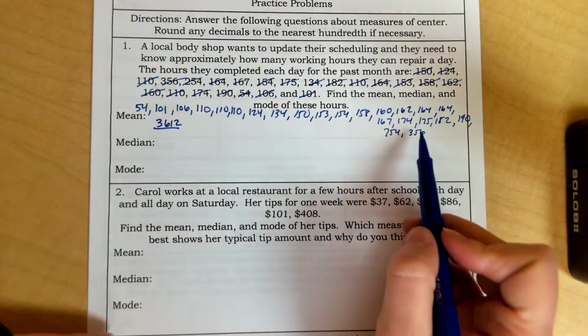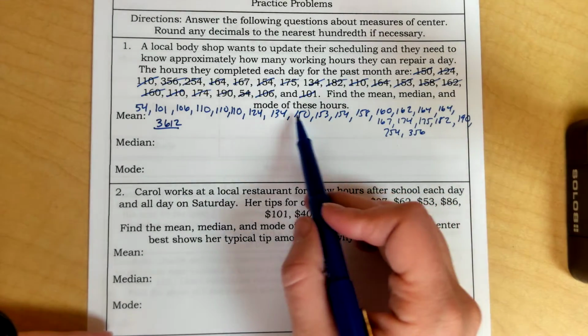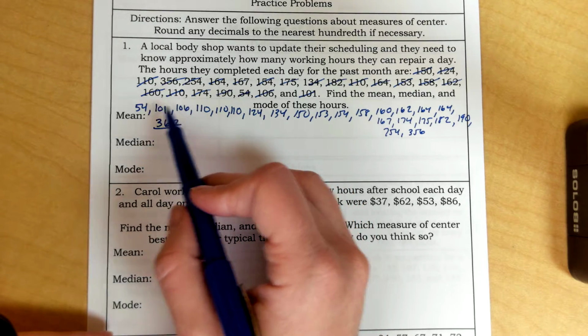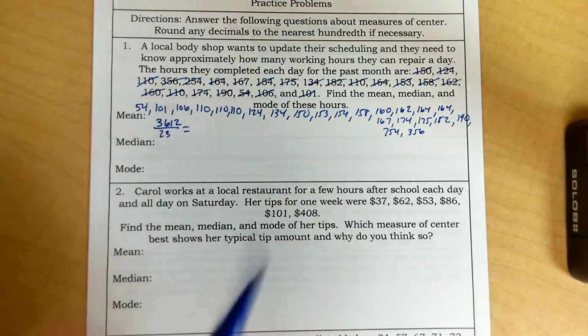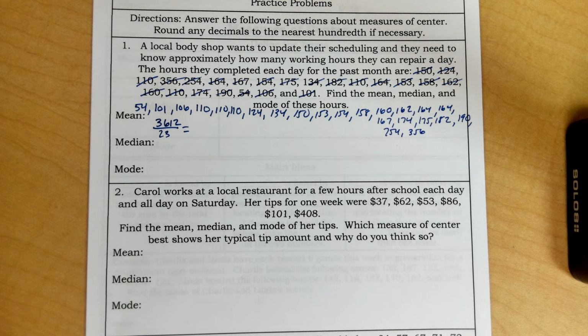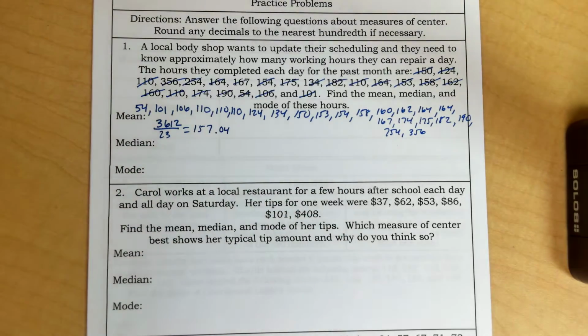And I had a total of 1, 2, 3, 4, 5, 6, 7, 8, 9, 10, 11, 12, 13, 14, 15, 16, 17, 18, 19, 20, 21, 22, 23 days in that month. And so my average here, when I divide that number by 23, is 157.04.